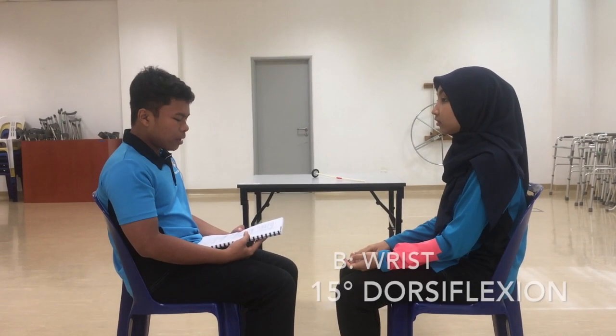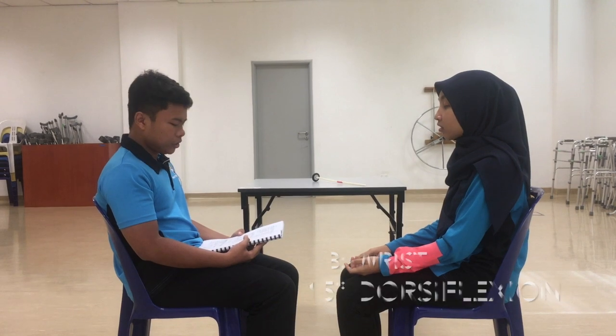Okay, that's good. Alright. So, the second procedure is the repeated dorsiflexion slash volar flexion. Put your hand like this and move your wrist just like this. Okay, good. Put it back and do the same thing with your left hand.